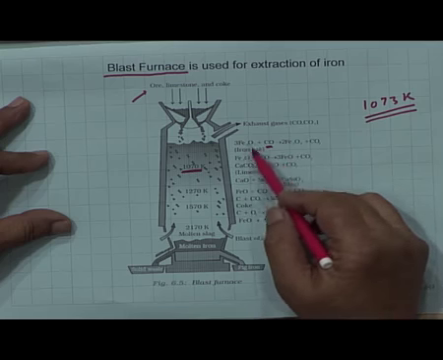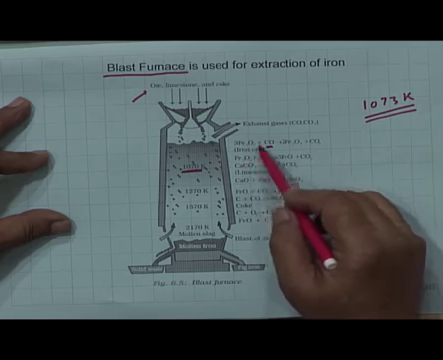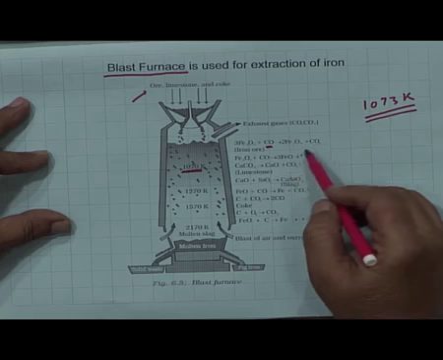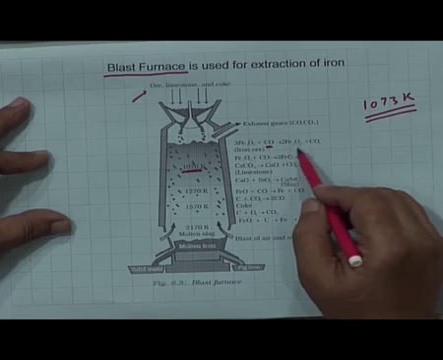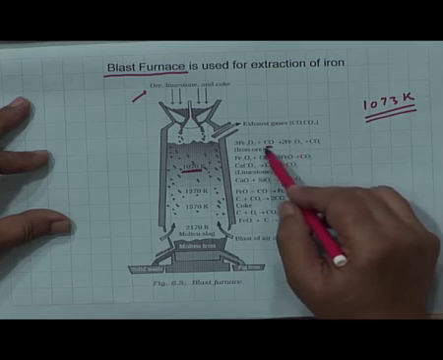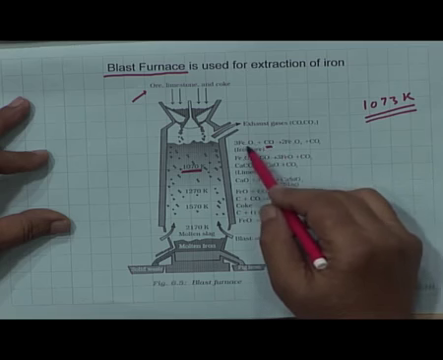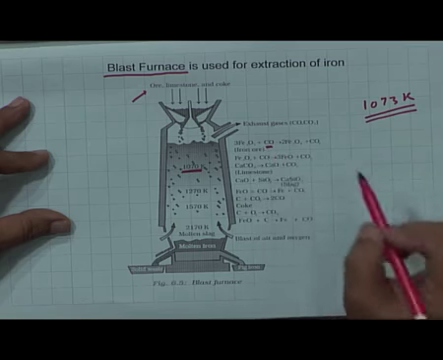So, iron ore is coming, it is in the form of oxide, you know that we have converted it into oxide, and this is converted into magnetite, reduced. Why is this process reduction?